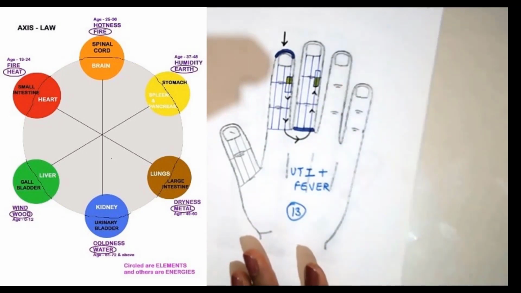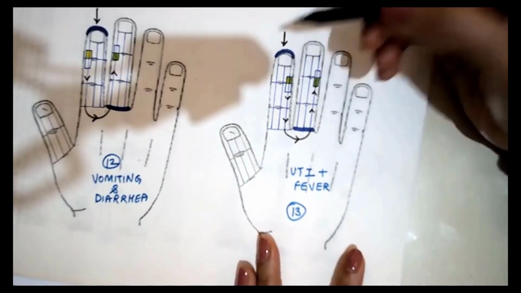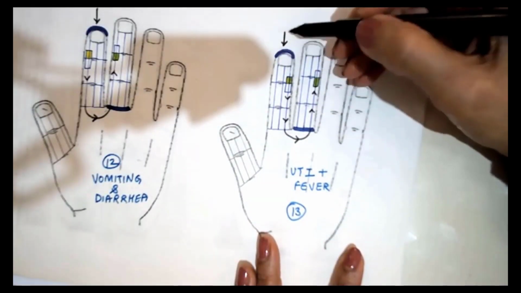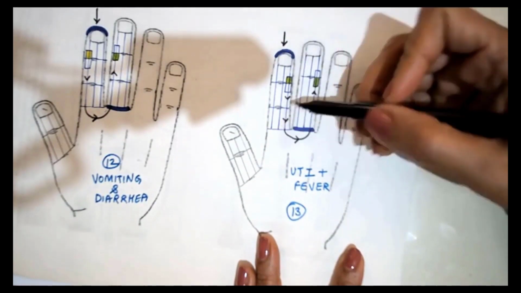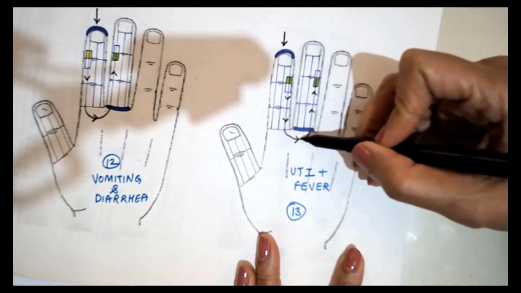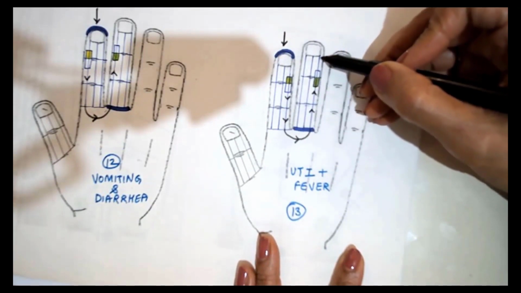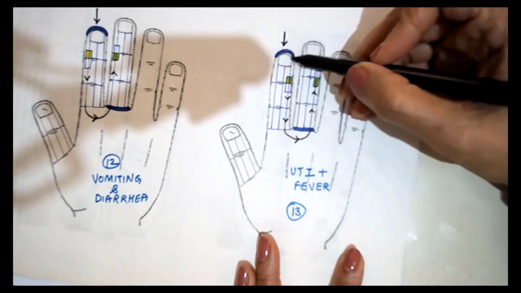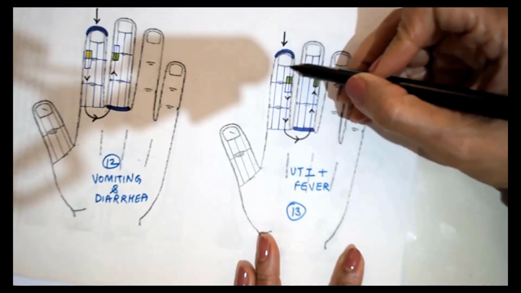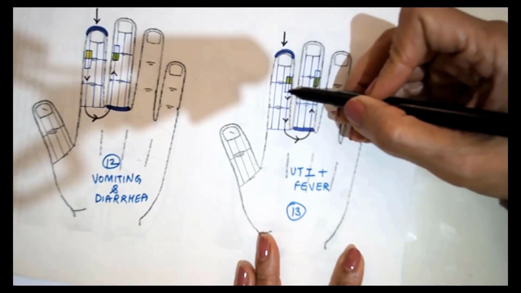So in this, if you notice, again the energy gate is on the first finger. This first energy enters into the small intestine meridian, right? And the small intestine meridian is forming a long Byol with the urinary bladder meridian. So we have to sedate it. The yellow part of the magnet will be towards the energy gate.